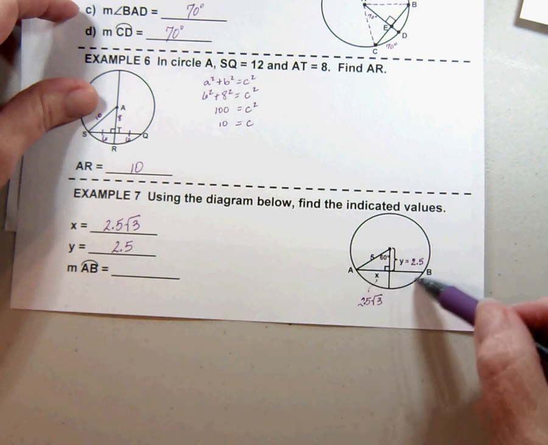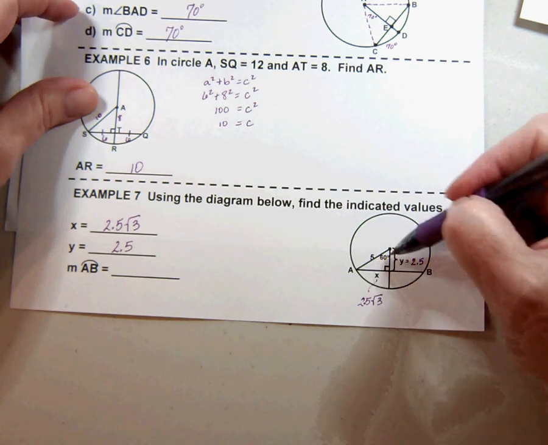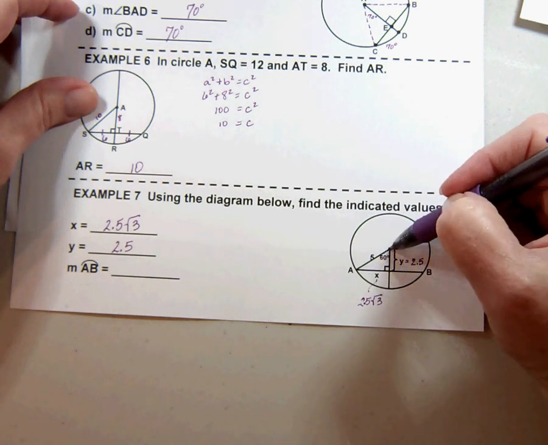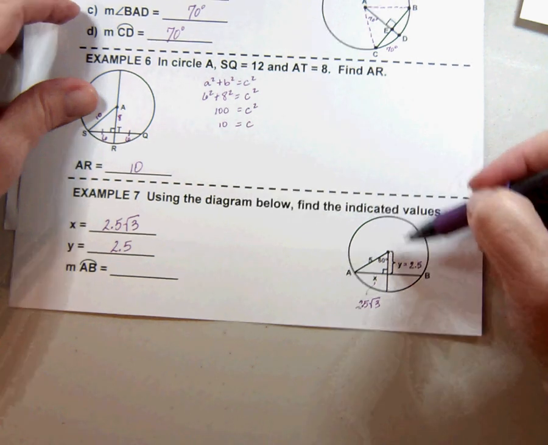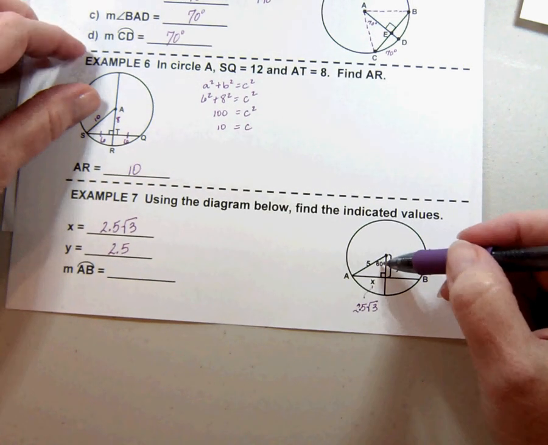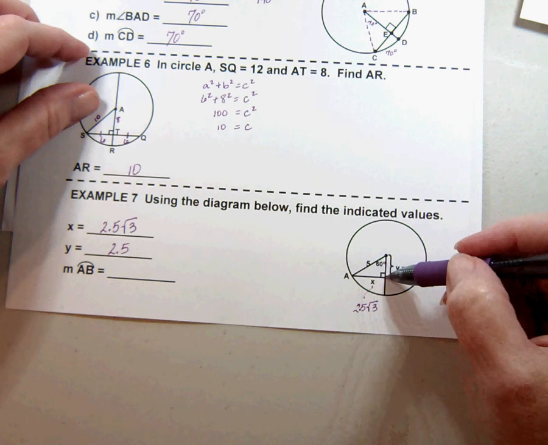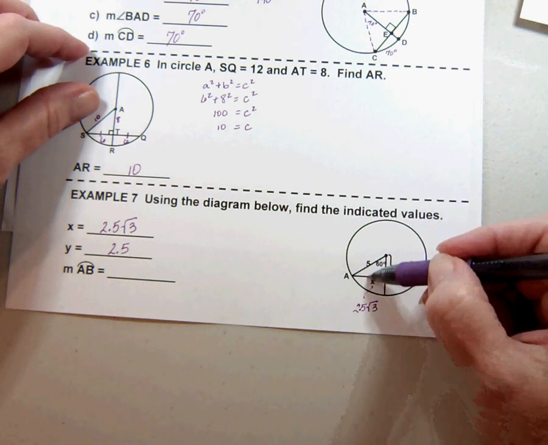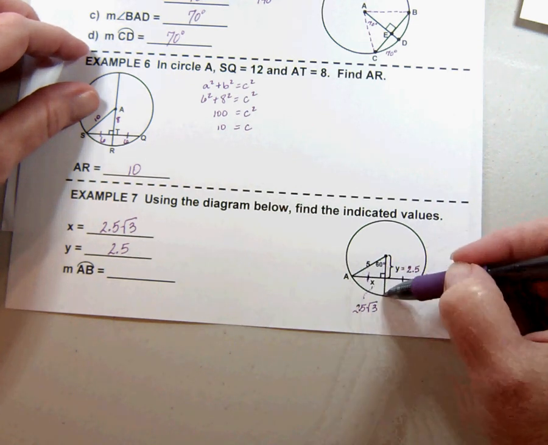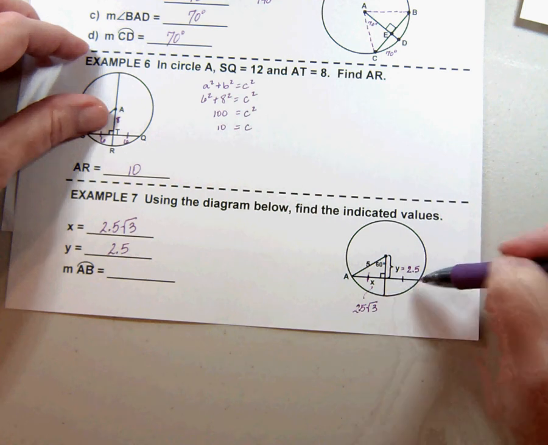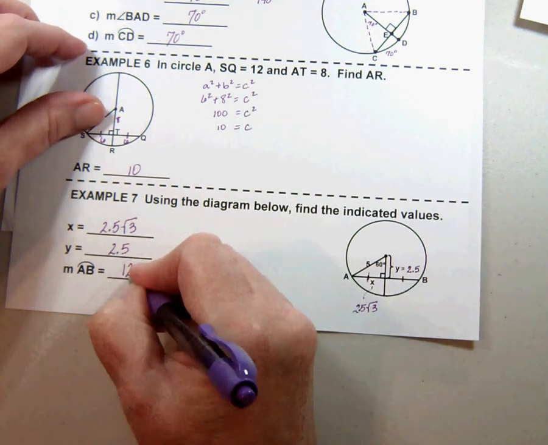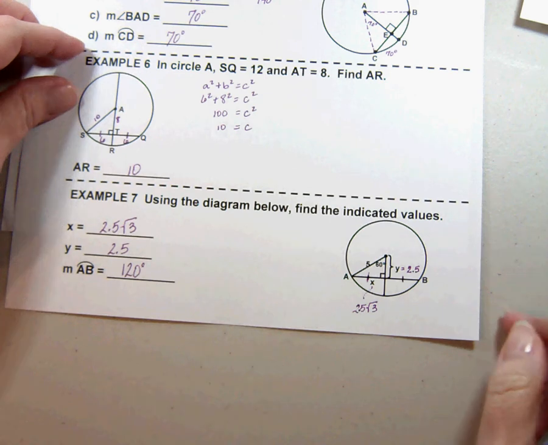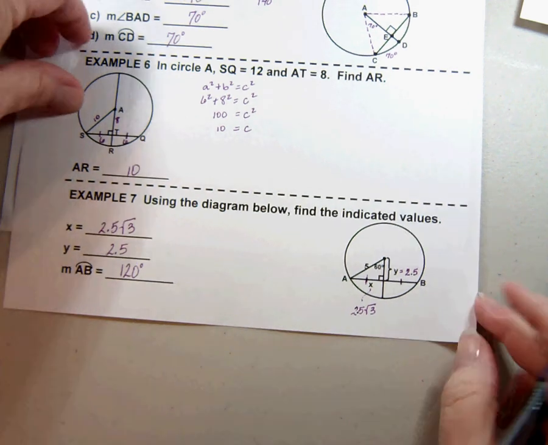AB is an arc degree, so it would create this 60 degree twice. I can't really draw it for you, but you would double this one, because if this piece is the same as this one, then you would take this degree of 60 and double it. So that makes 120 degrees. That's example 7. We're going to learn a new theorem on the next page.